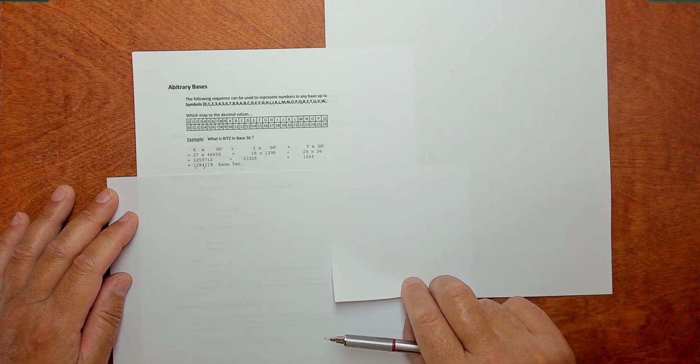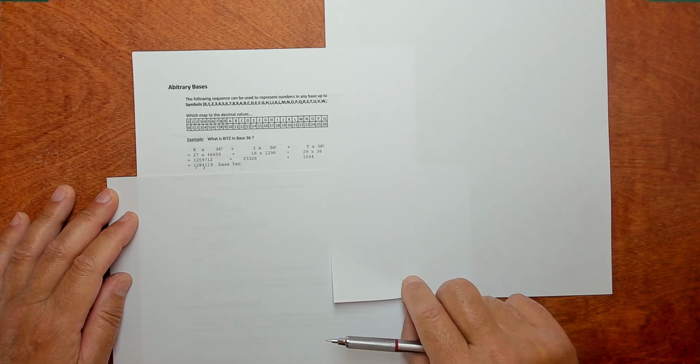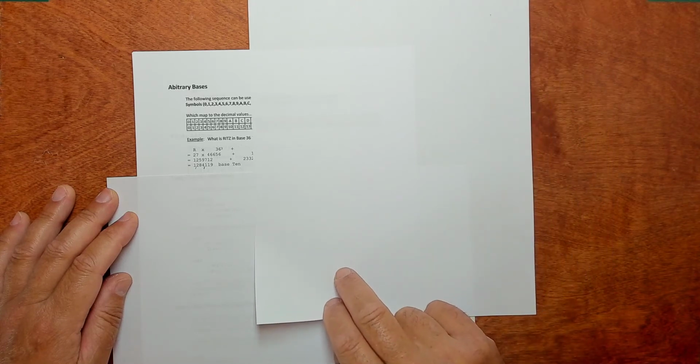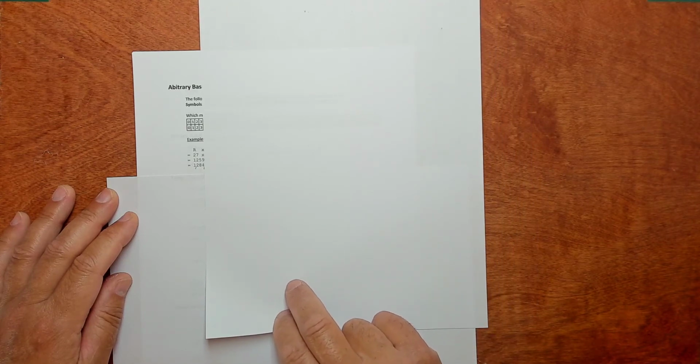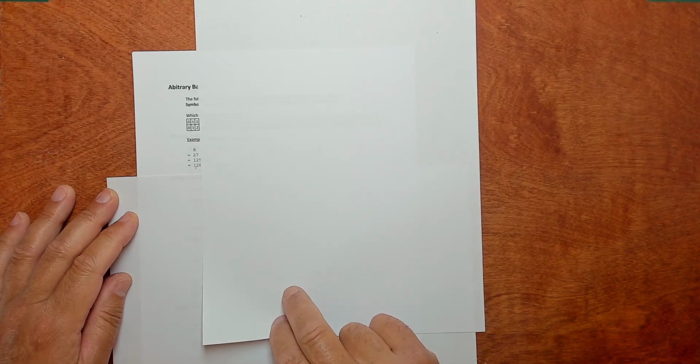If you cut it off here, it'd be base 27, right? Cut it off here, that'd be base 14. You cut it off here, what base is that? Base 4, right? You just use those symbols as base 4. Or it is base 3. We just use the symbols 0, 1, and 2, base 3.